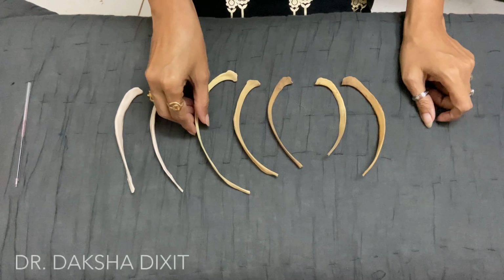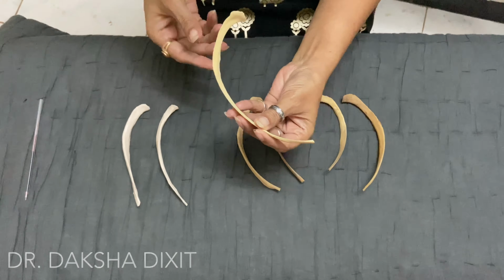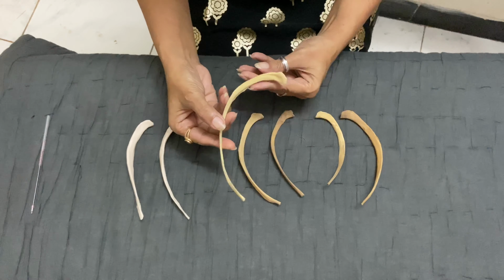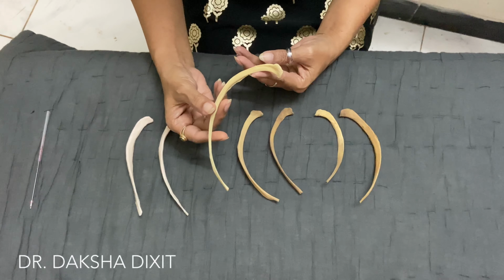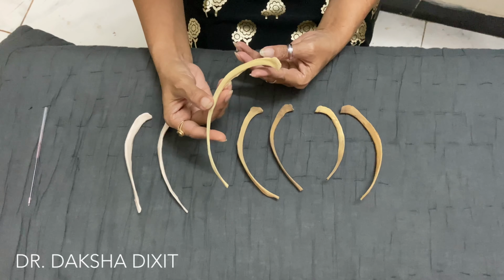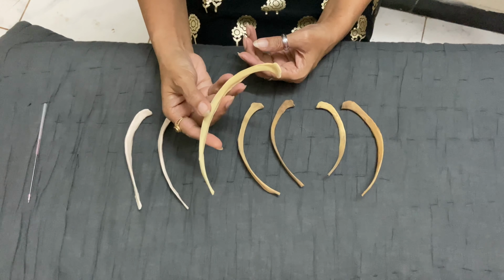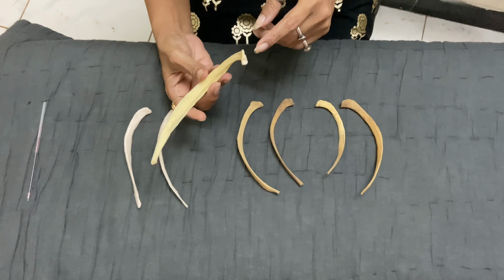Hello friends, today we will be studying the osteological features of the 10th, 11th and 12th ribs. Now what we have here is the 10th rib. Now the 10th rib has all the features similar to a typical rib except for a few.